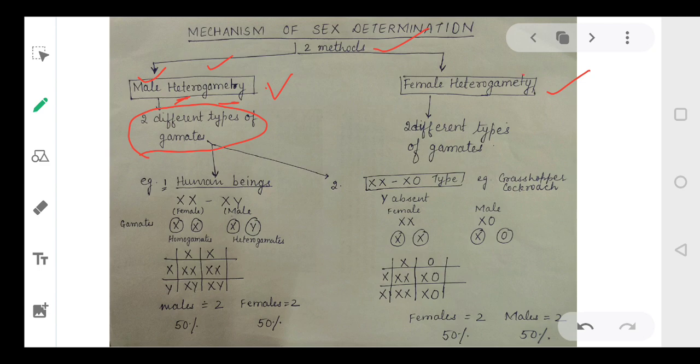Now coming to female heterogamety. Here in this case, the female will produce two different types of gametes. So we can divide the mechanism in two ways. One is male heterogamety and the second is female heterogamety. Female heterogamety we'll talk about in the next slide. First let's talk about male heterogamety.